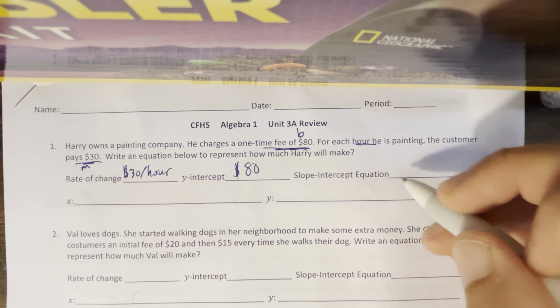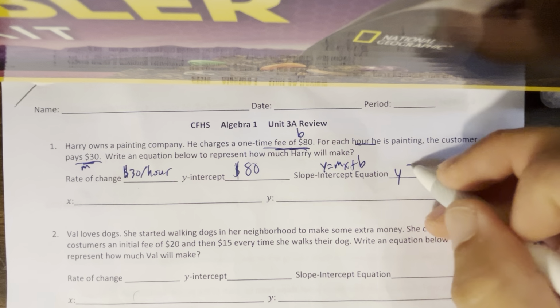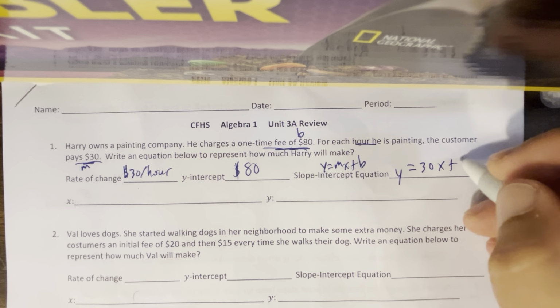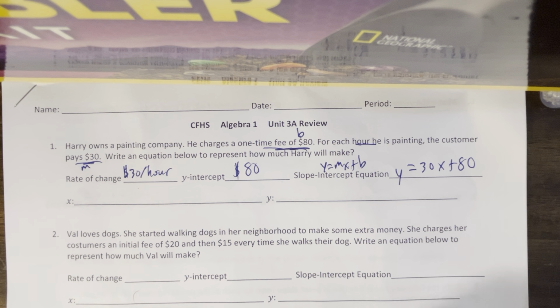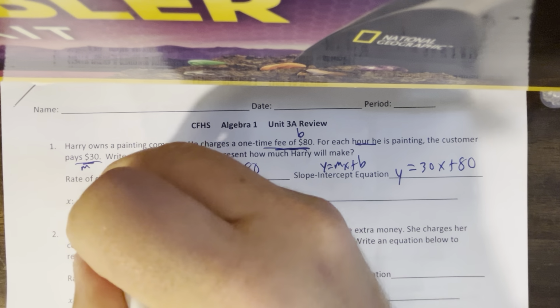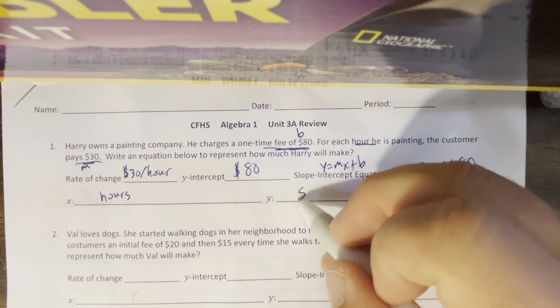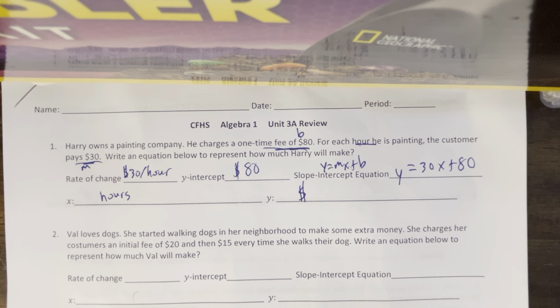And so the slope-intercept equation, again, that's y equals mx plus b, is y equals 30x plus 80. Where x in this equation represents the number of hours that Harry works, and y represents the money that he gets.